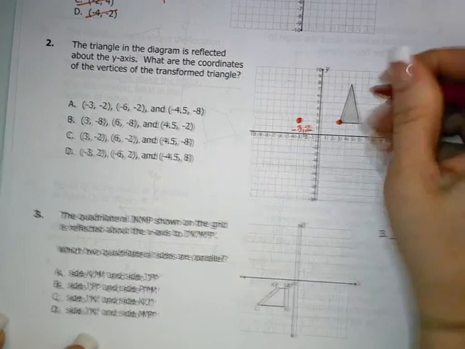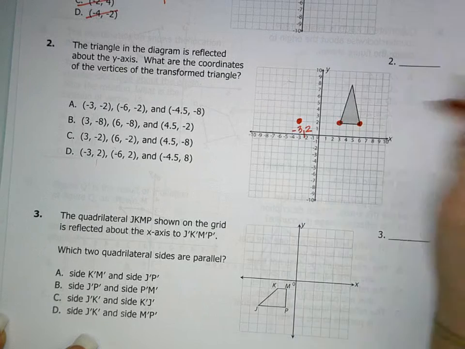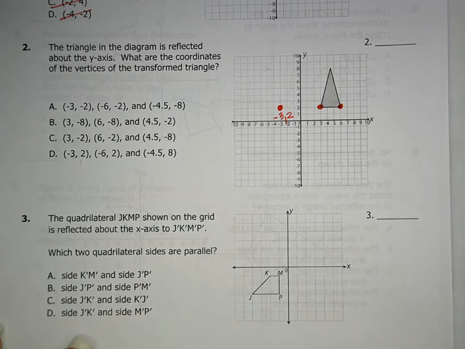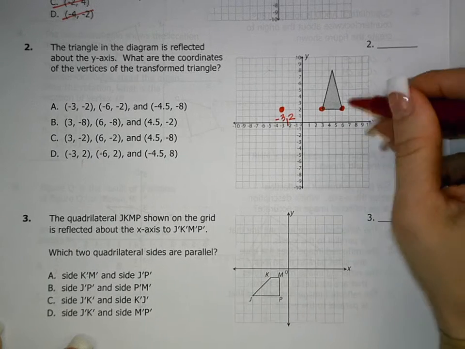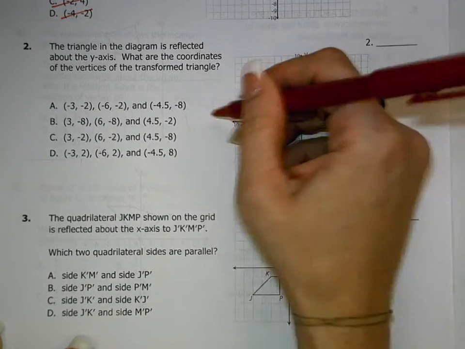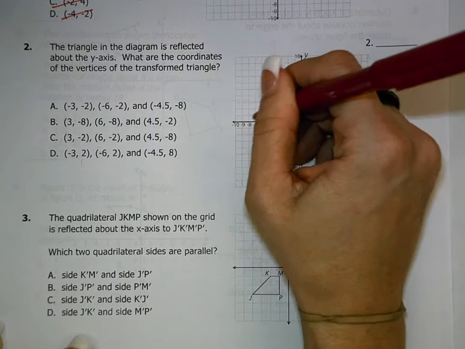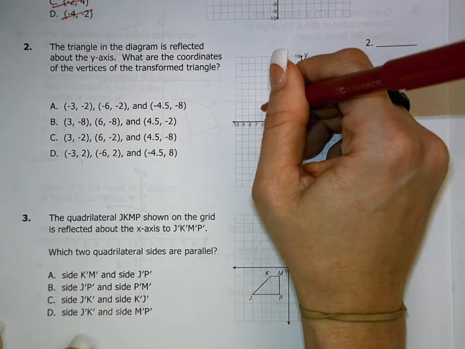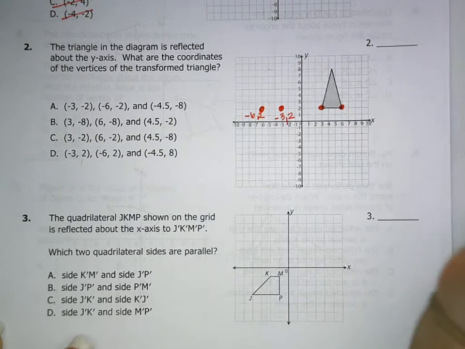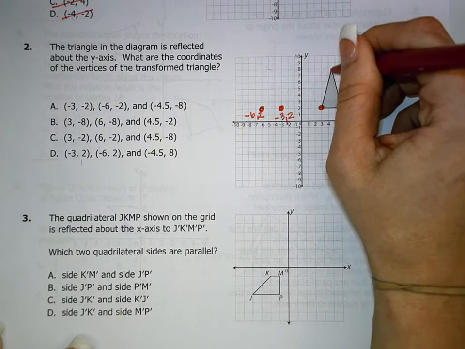What about this one right here? How far over will it be? Over 6 in the other direction and up 2. The up part will not change. So over 6, up 2. Negative 6, 2.